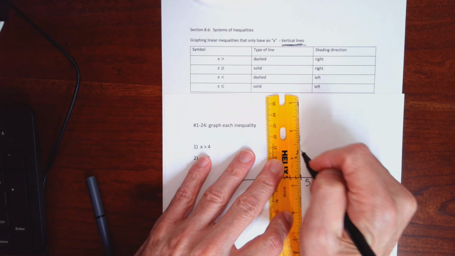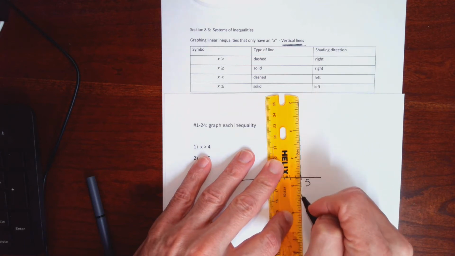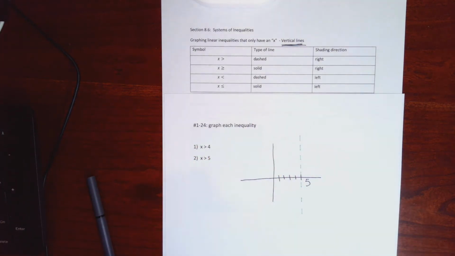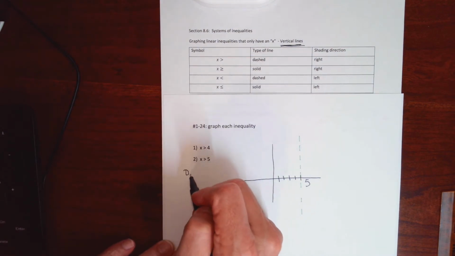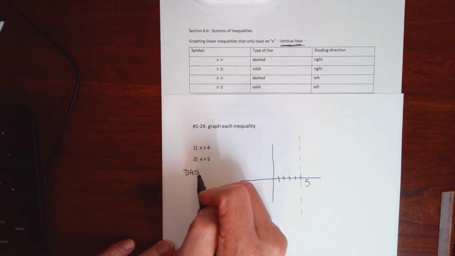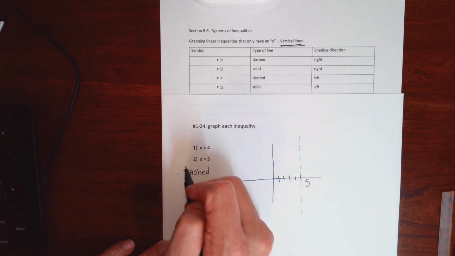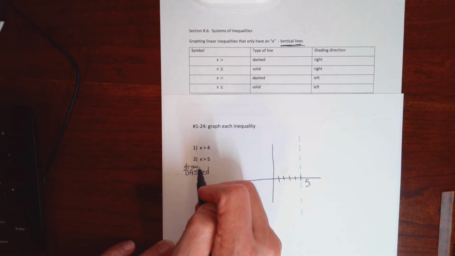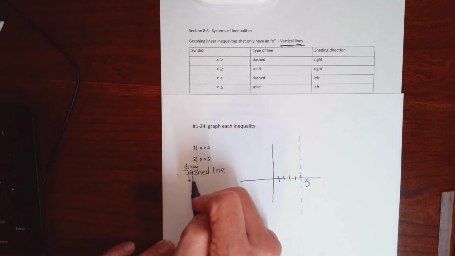So I'm going to find 5 on my x-axis, and I'm going to draw a vertical line. That's the line x equal to 5. Every point on this line has an x coordinate of 5. So this is the beginning of sketching my vertical line that represents all the points on the graph that have x coordinates strictly bigger than 5. So I'm going to start off and draw a dashed line through 5 on the x-axis.